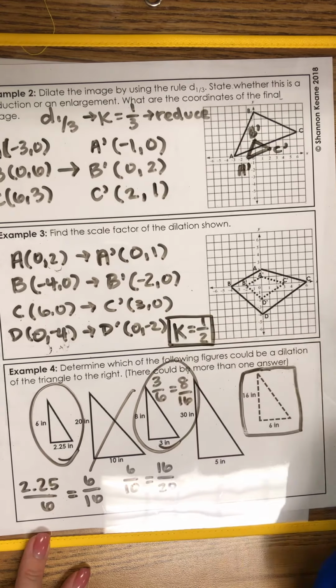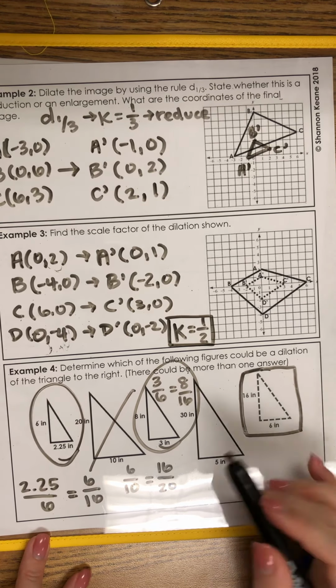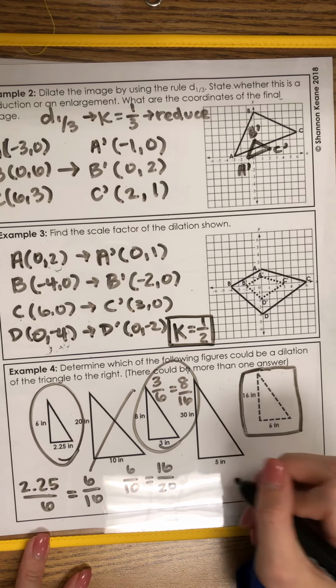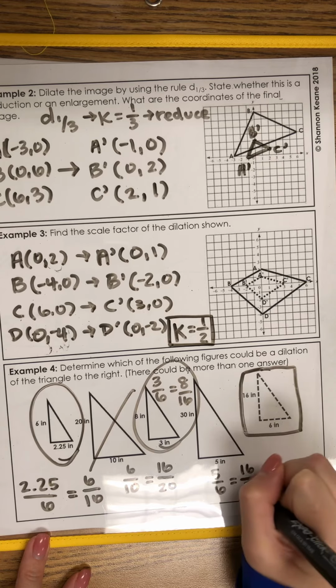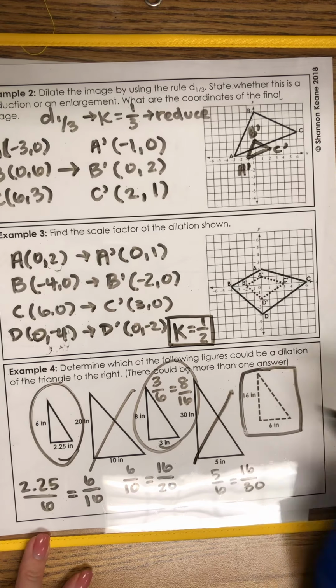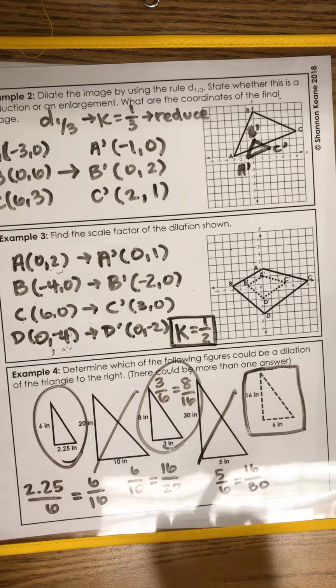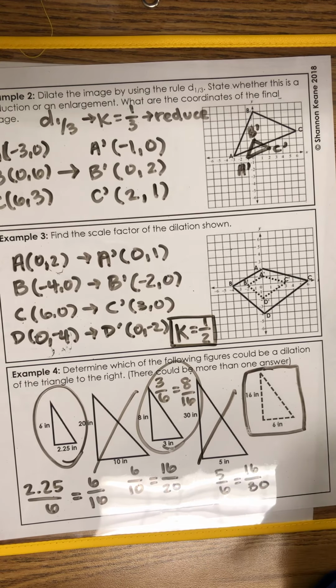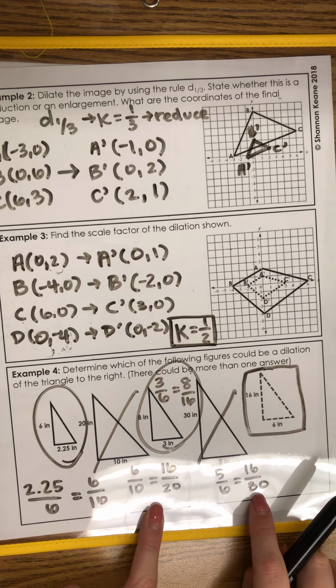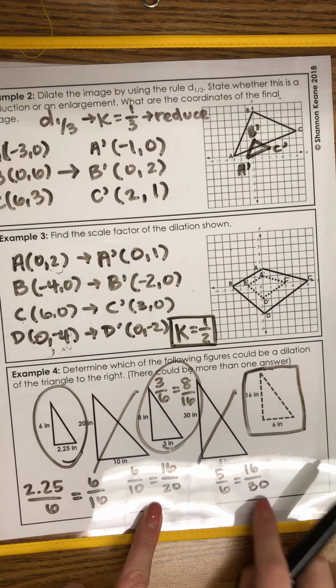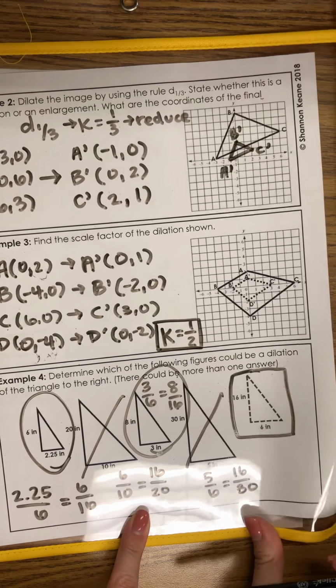Yes, that works, so this one will be similar by a dilation. And then our last one we have 5 over 6. Does this equal 16 over 30? It does not. So only 2 of our triangles in this example are dilations of our original. The other 2 are not proportional. Our proportions are not equal, so they are not similar.